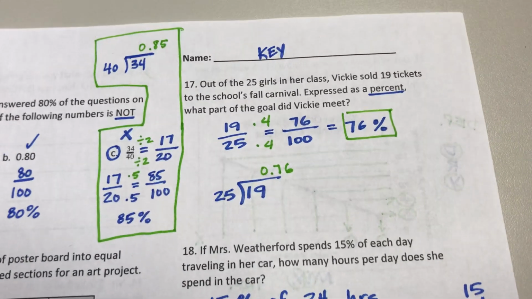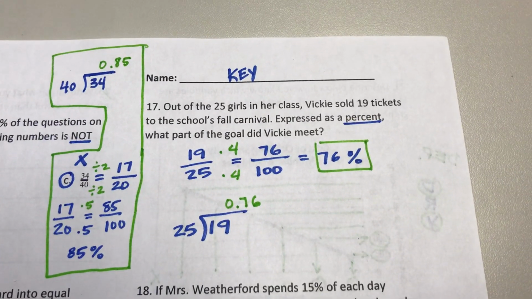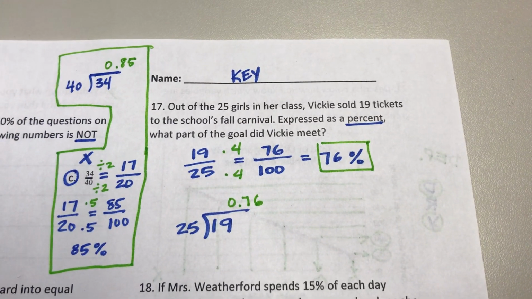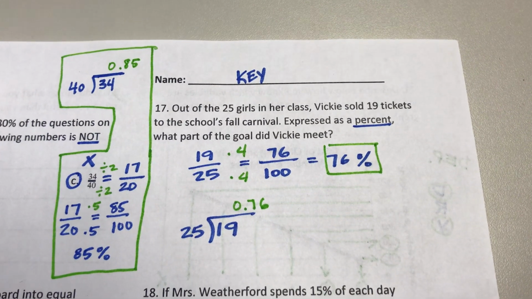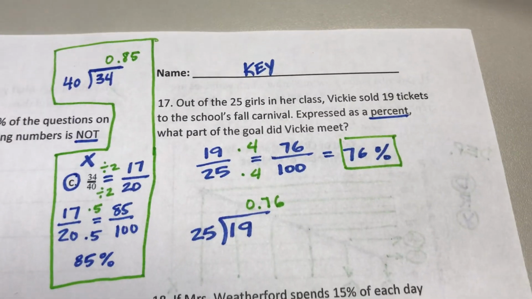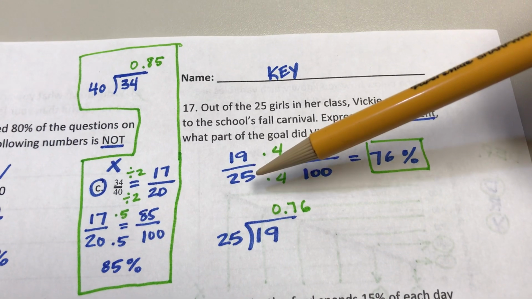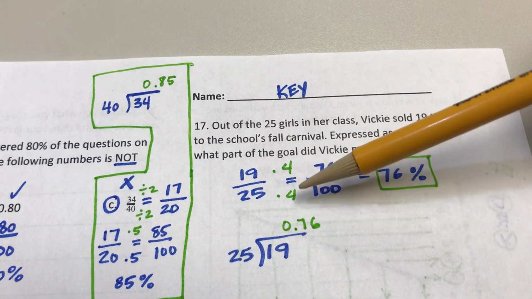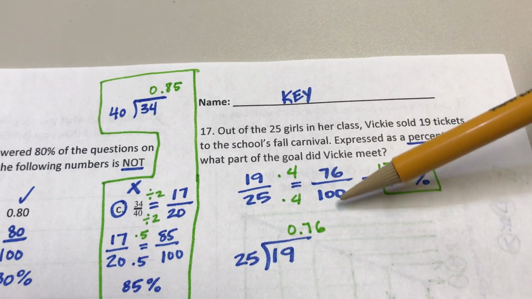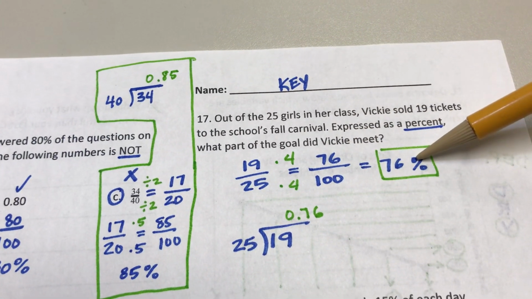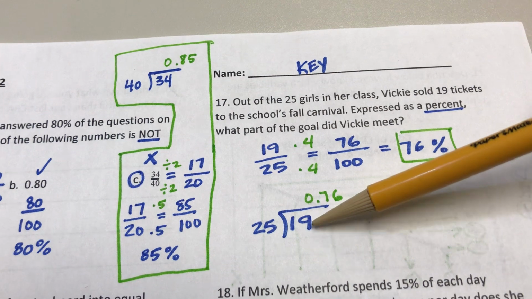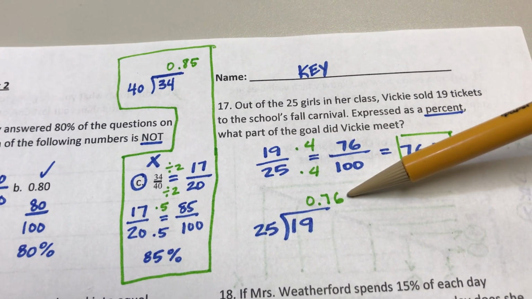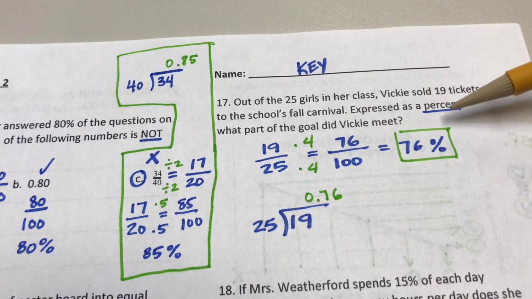On number 17, out of 25 girls, she sold 19 tickets to the carnival. Express that as a percent. So here we go again. 19 out of 25. We need to get the denominator to 100 for a percent. Multiply them both by 4. 76 over 100, 76%. Once again, you can always just divide the fraction and get a decimal, and then change your decimal to the percent.